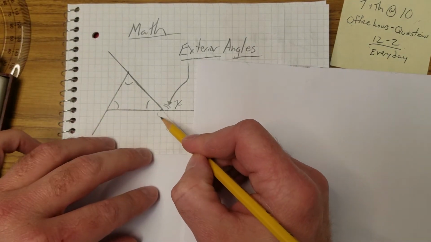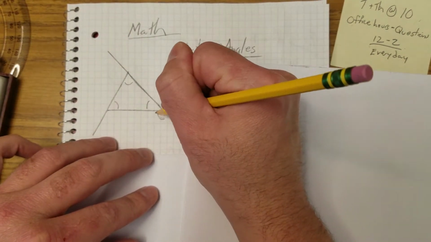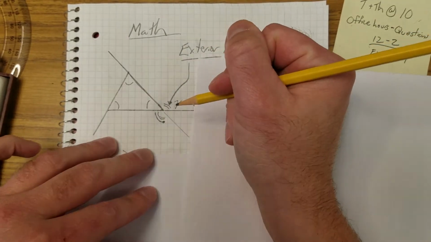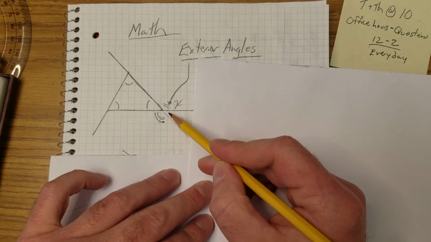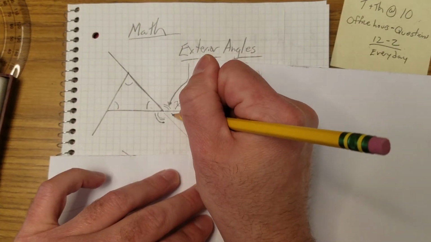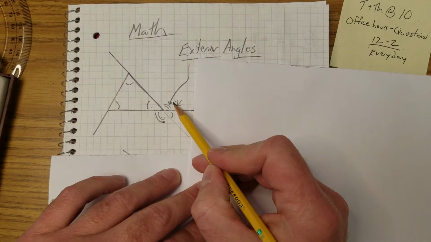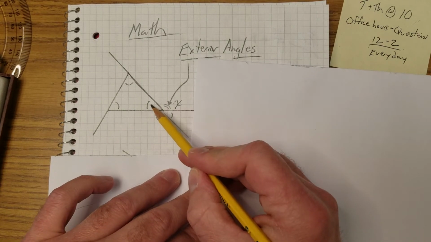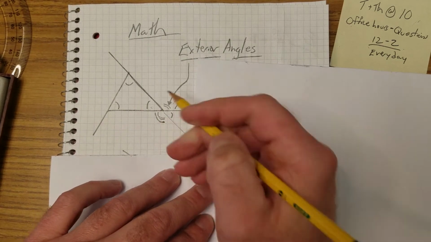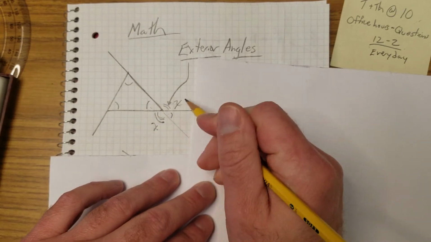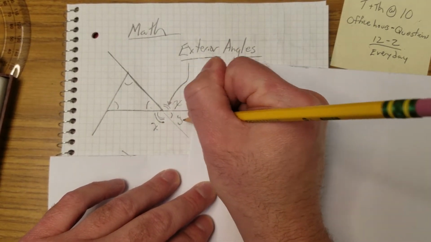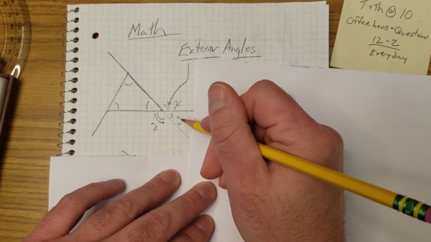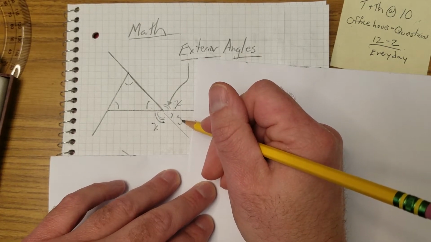And we know that those two are vertical angles, correct? All right, these two are vertical angles. This is an exterior angle. This is an interior angle. This is an exterior angle. This is the exact same as X. This is not that. This would be Y. This is not an interior. This is not an exterior angle, okay?